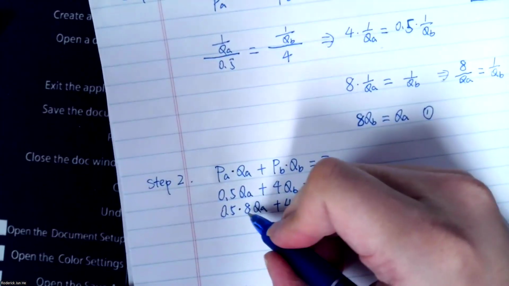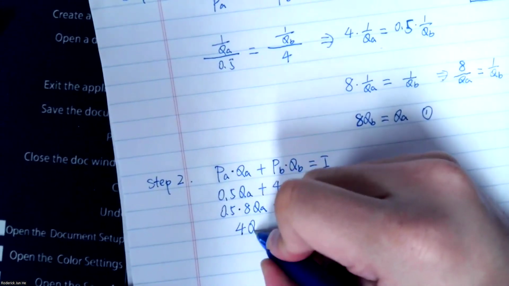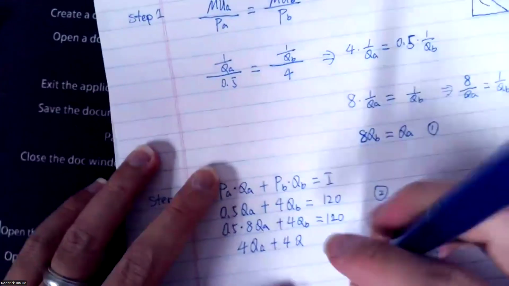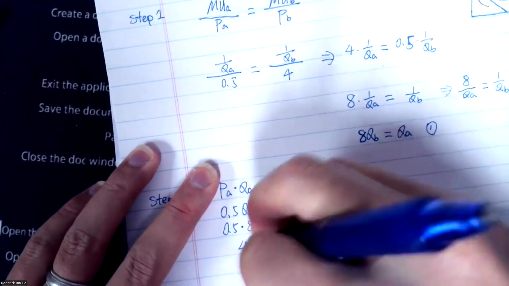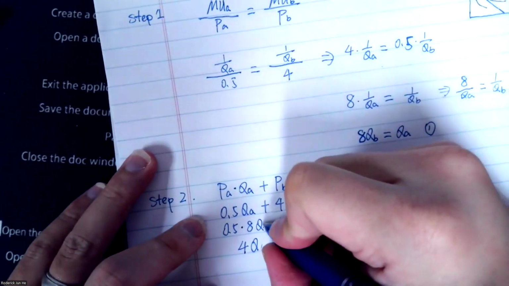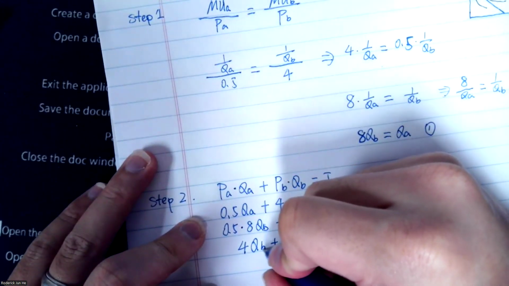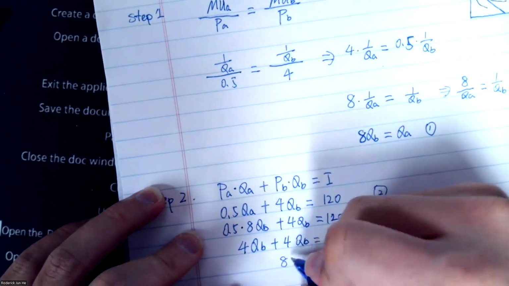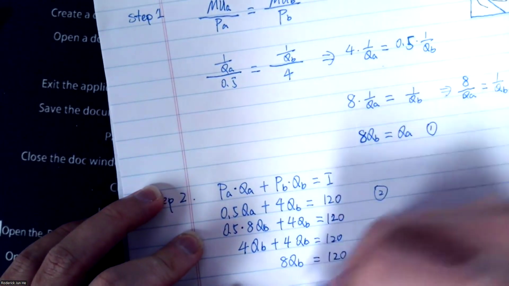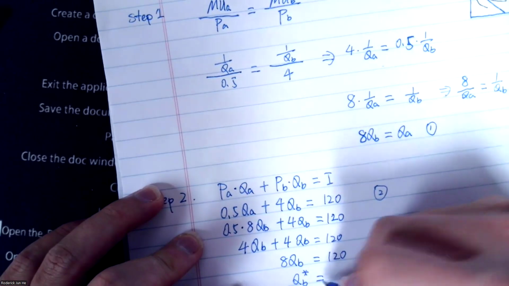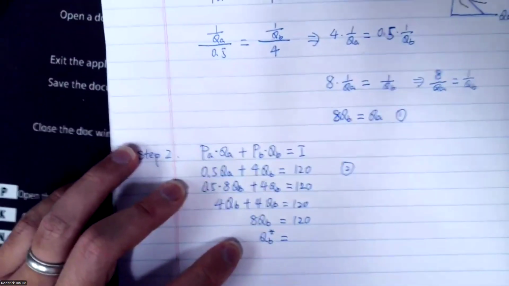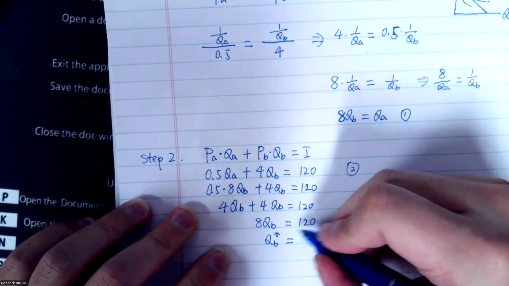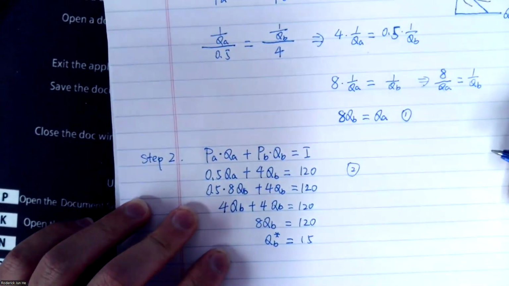Okay, 0.5 times 8, that's half of 8, which is 4. So 4QB plus 4QB. So here we replace QA with QB already. 4QB plus 4QB equals 120. So it is 8QB equals 120, and here I label this as star, telling you this is the optimal decision to purchase QB. That's 120 over 8, which is 15.